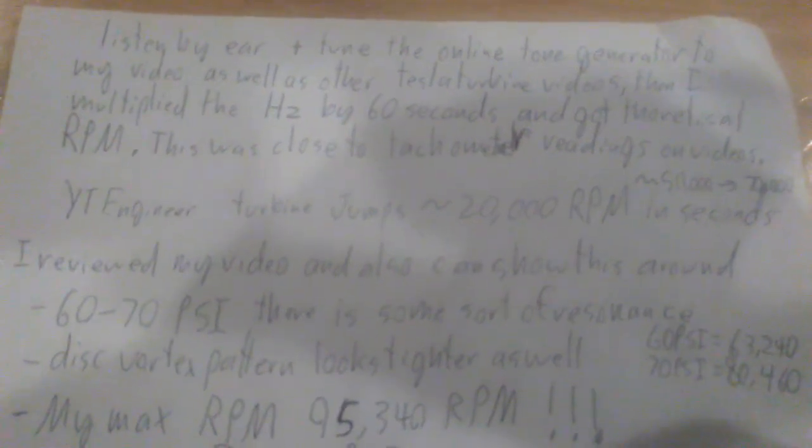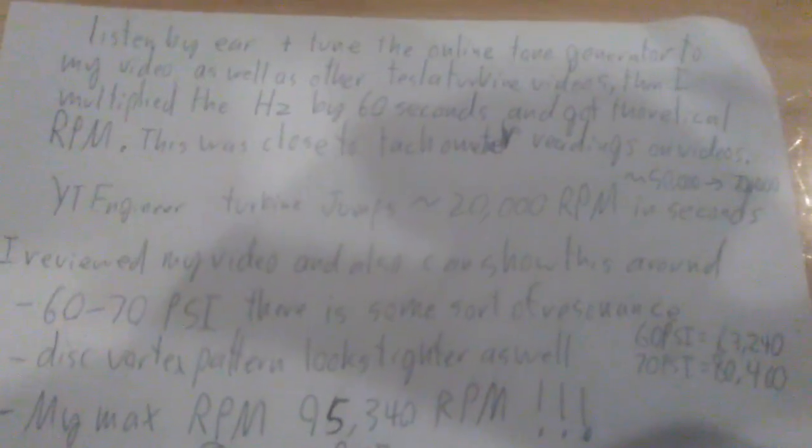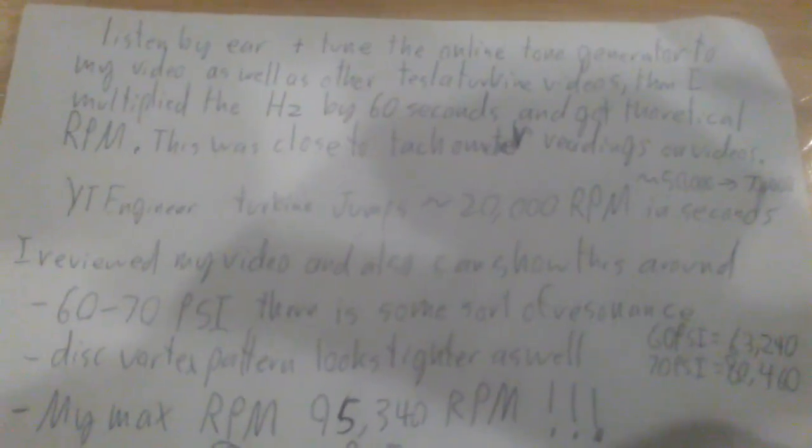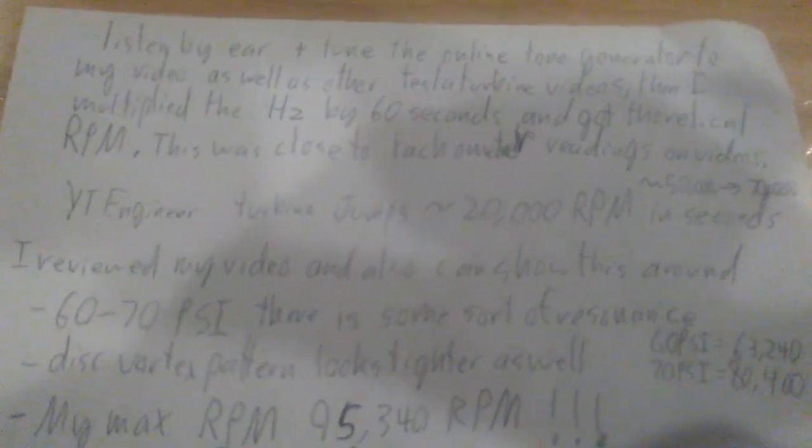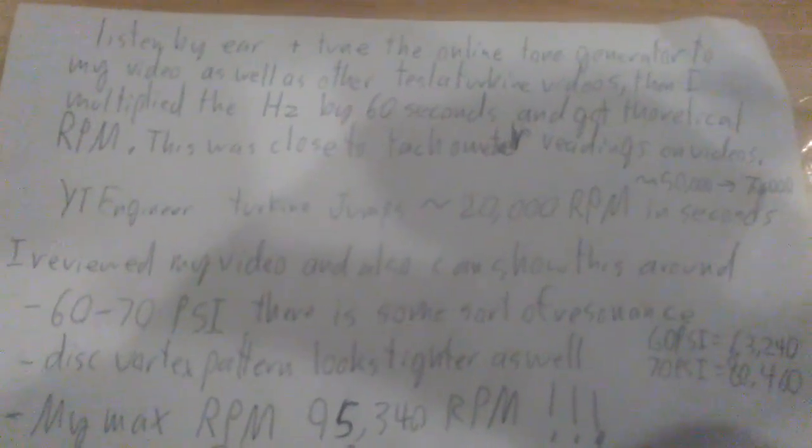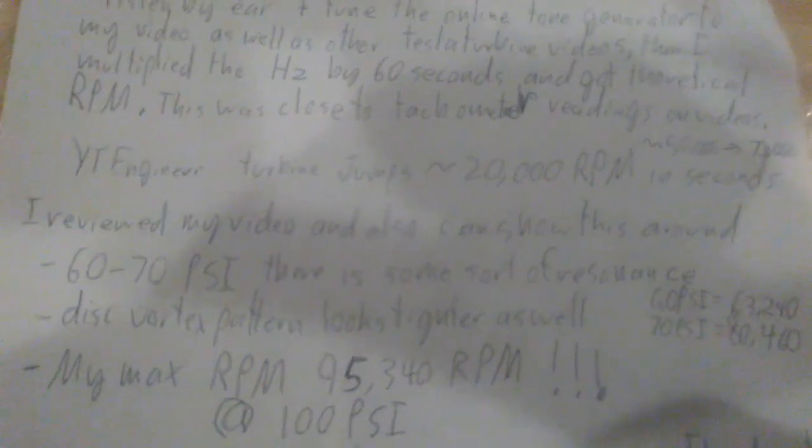A good example I compared against was the YouTube engineer one. So anyway, I listened by ear and tuned to the online tone generator to my video as well as other Tesla turbine videos. Then I multiplied the hertz by 60 seconds and got the theoretical RPM. This was close to the tachometer readings on some of the videos.